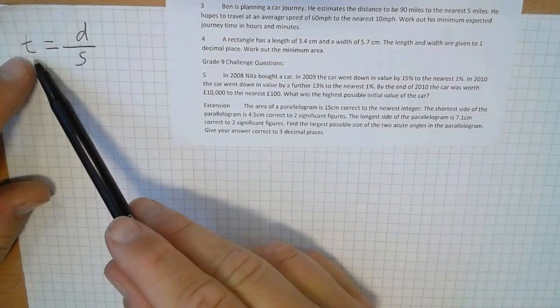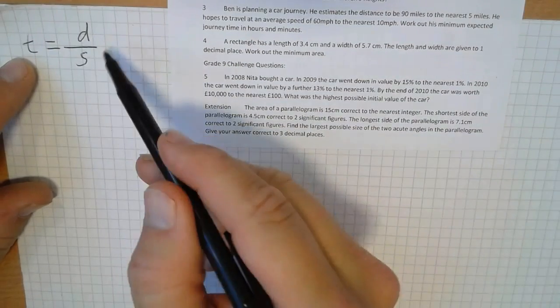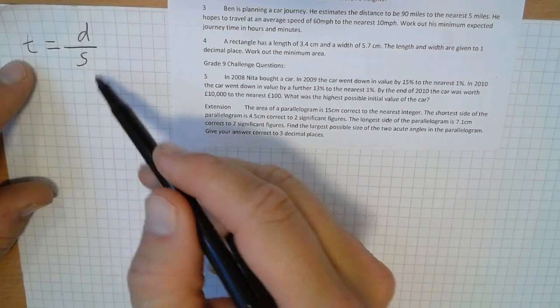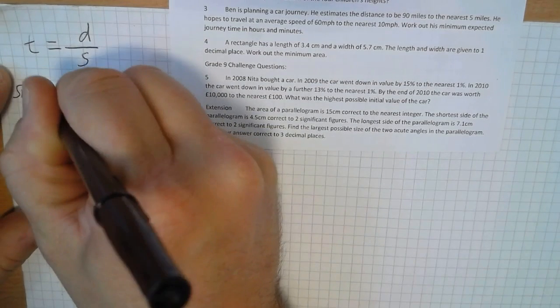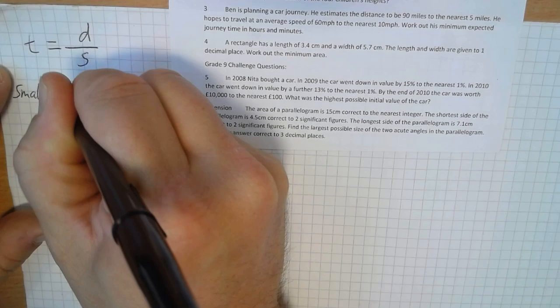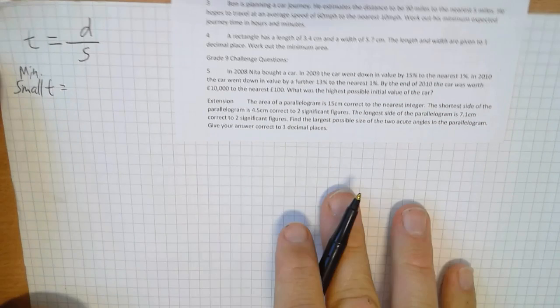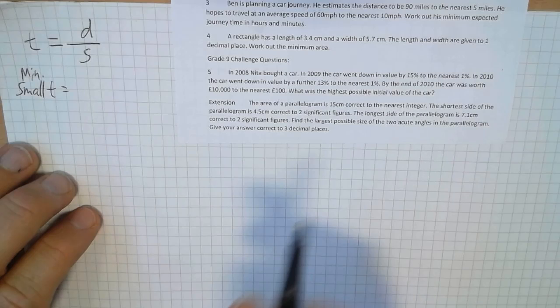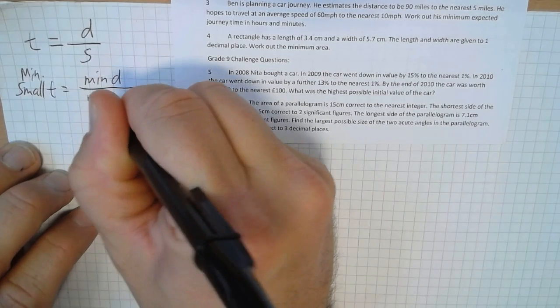If this is going to be a minimum, then this wants to be small, and I want to divide it by the most I possibly could. So a small t, a low t or a minimum t, min might be a better word to put in there. A minimum t is going to be the minimum distance divided by the maximum speed, right?